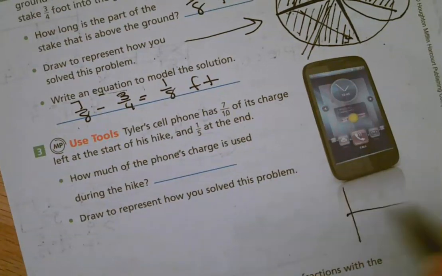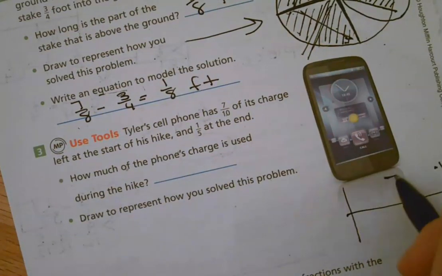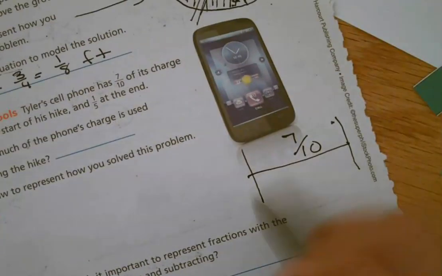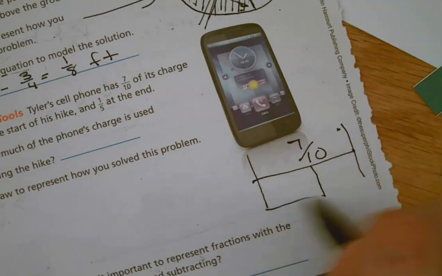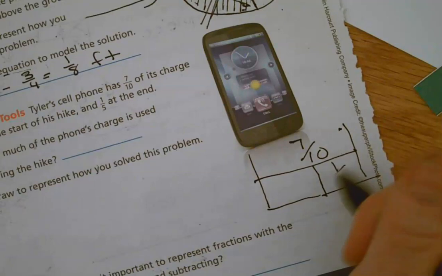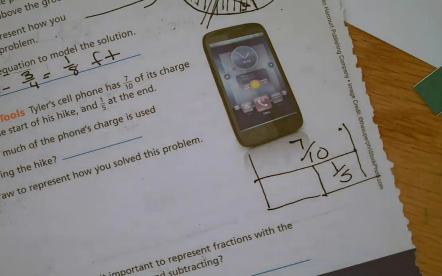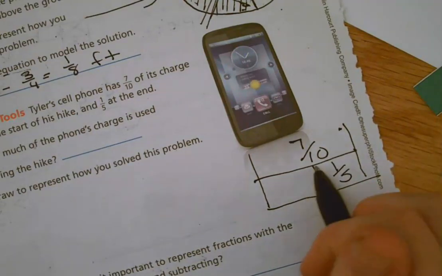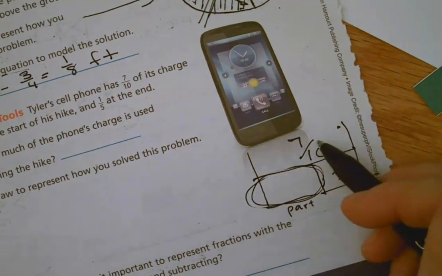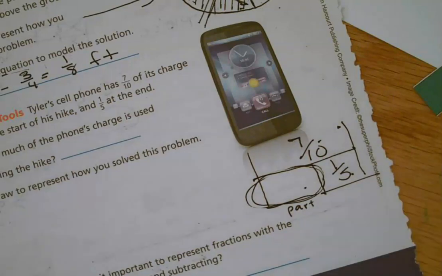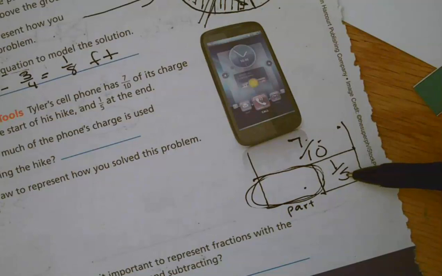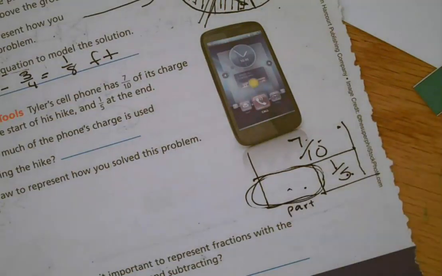I'll draw this model right here. 7/10 of it was charged. And he used up part of it. He used up part of it right here. He used up this much. And I know that 1/5 was left at the end. All right, so this is the part that's missing. A part of it is missing. Here's the total, here's a part, here's a part. So I know that if I say 7/10 minus 1/5, it's going to tell me what this other part is.